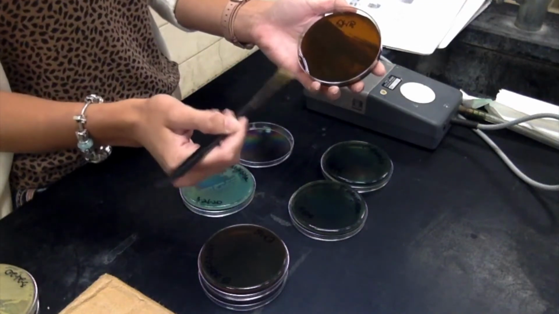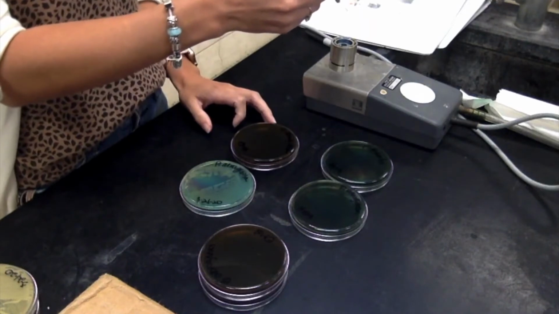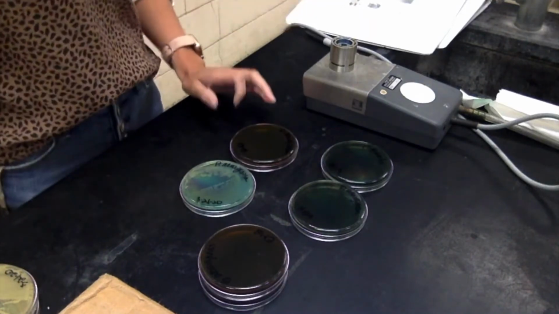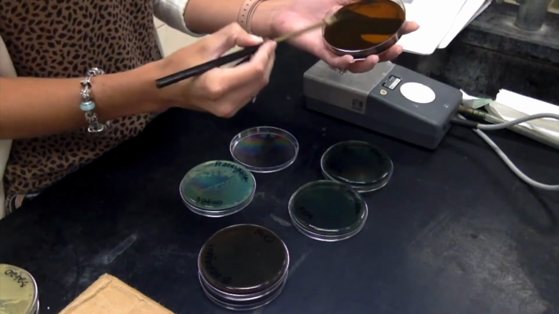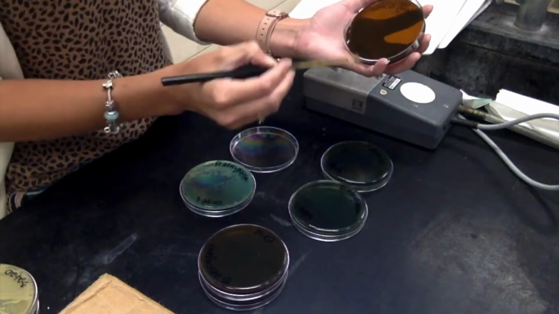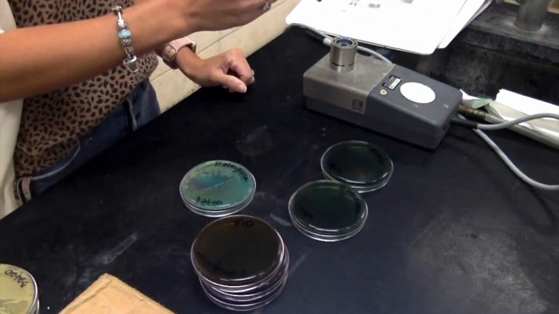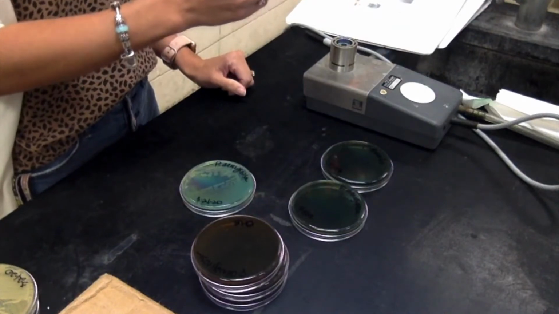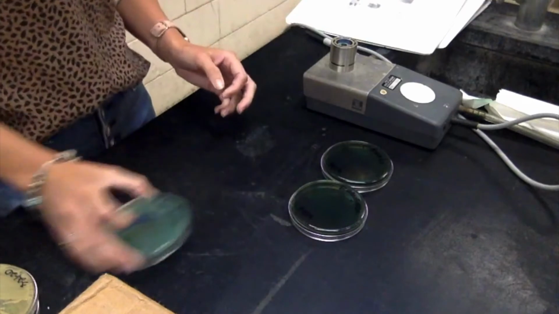Now, if you notice, the media is already kind of like a purple color. So that's why I say the same color as the media, because a lot of times people will look at it and say, well, the colonies look purple to me. Well, they look purple because the media already kind of has a purple color to it. And when you see how purple the E. coli and the Enterobacter is going to be, you're going to understand what I mean.